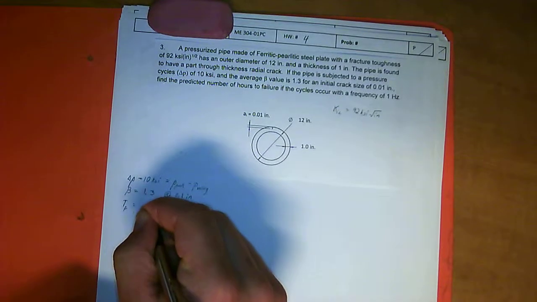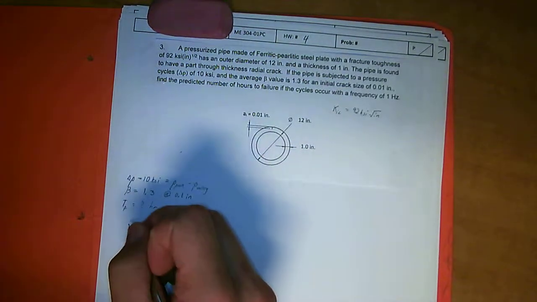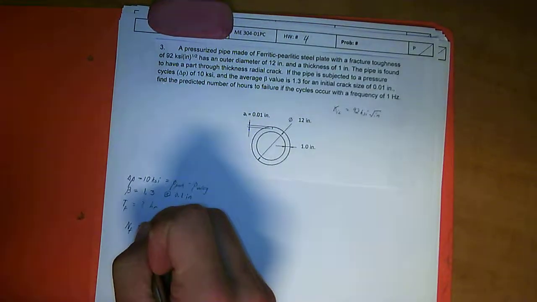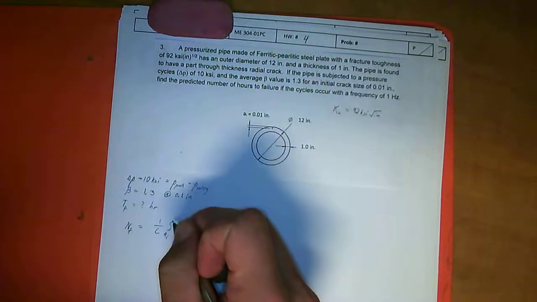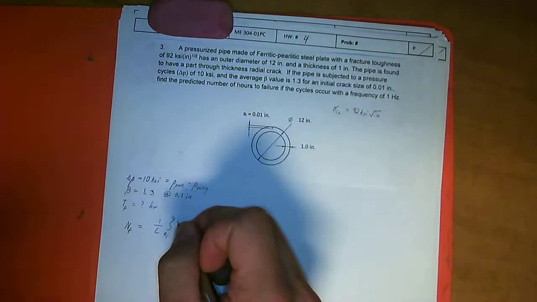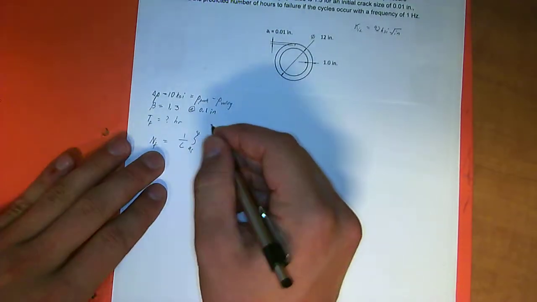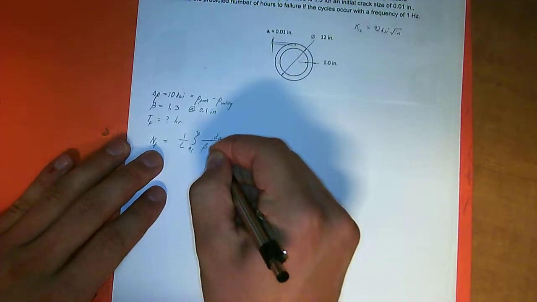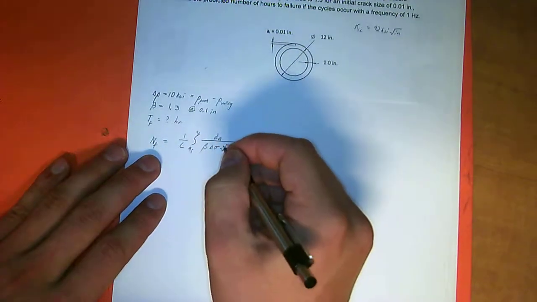To start out, we're going to start with cycles to failure, which is the basic equation for this. NF, cycles to failure, is 1 over C, which is a constant, times the integral from AI to AF of dA all over beta delta sigma square root of pi A, all to the m.